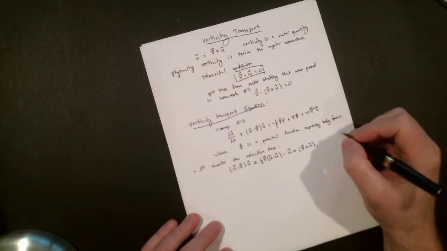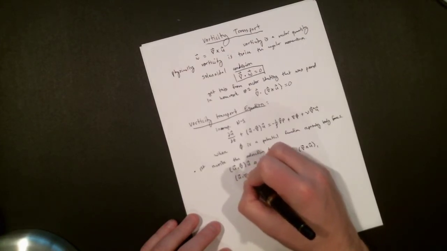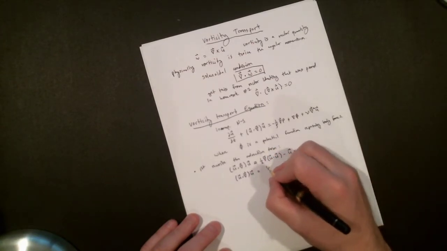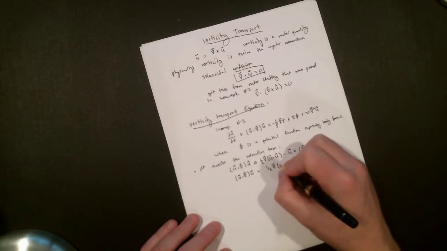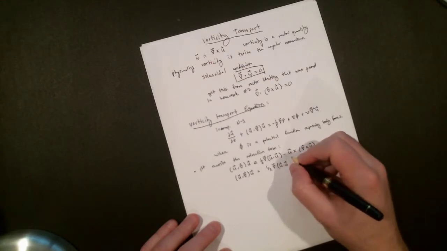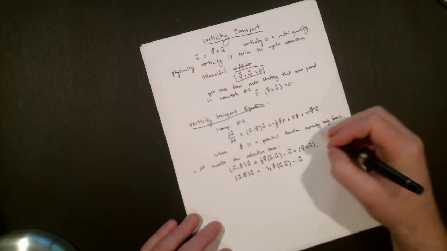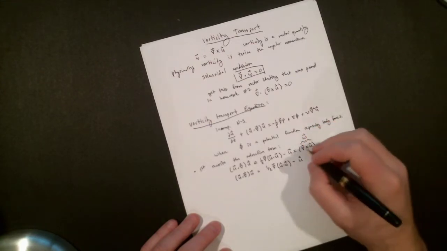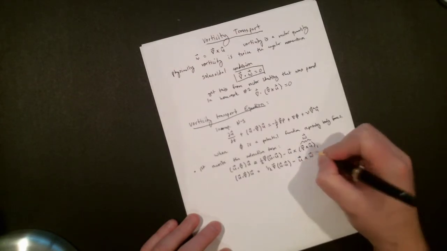Or we can say that u dot del u is equal to 1/2 the gradient of u dotted with itself, minus u crossed with, and what is this? This is our vorticity, so it's the velocity field crossed with the vorticity vector.